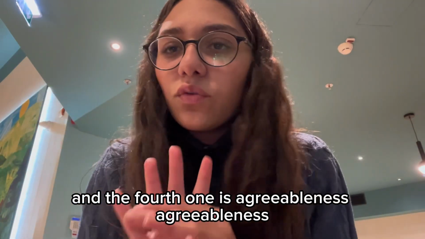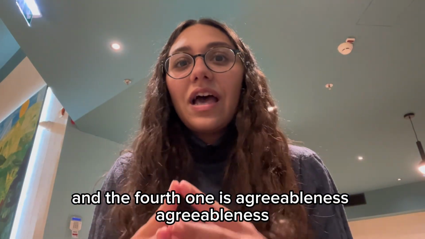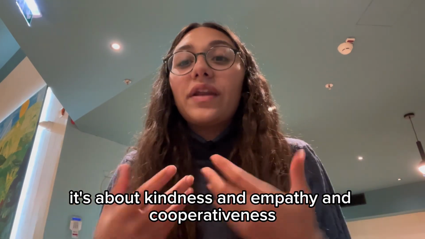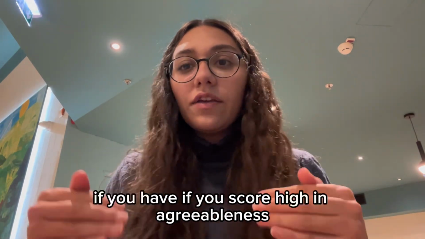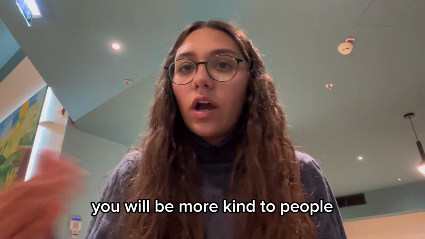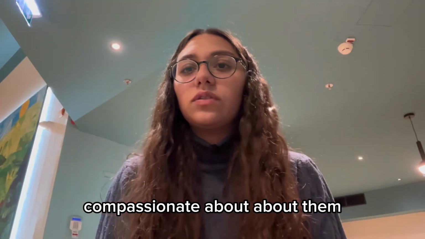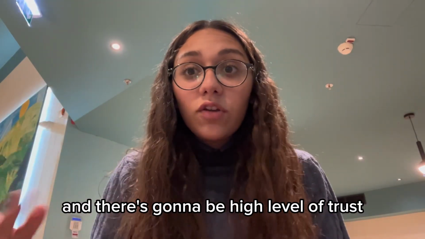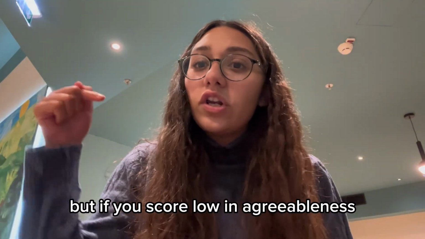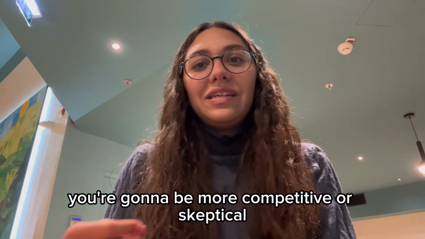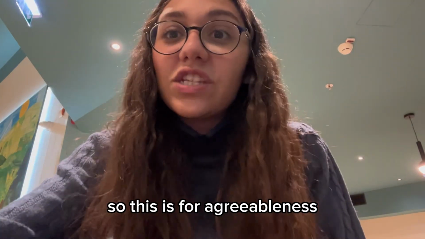Okay, and the fourth one is agreeableness. Agreeableness is about kindness, empathy, and cooperativeness. So if you score high in agreeableness, you will be kinder to people, compassionate about them, and there's going to be a high level of trust. But if you score low in agreeableness, you're going to be more competitive or skeptical. So this is agreeableness.